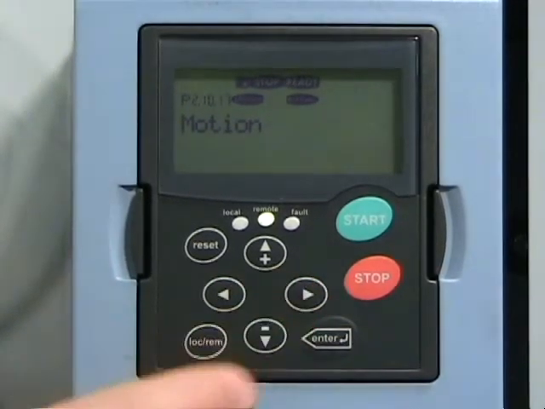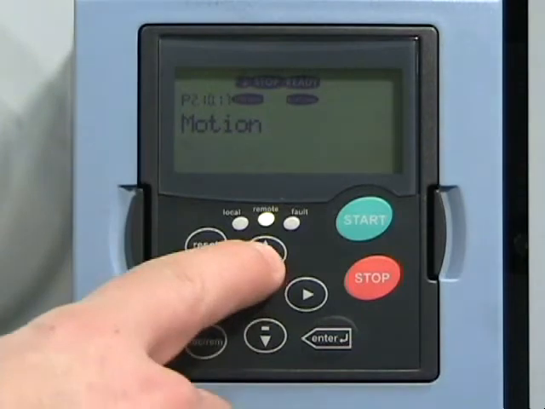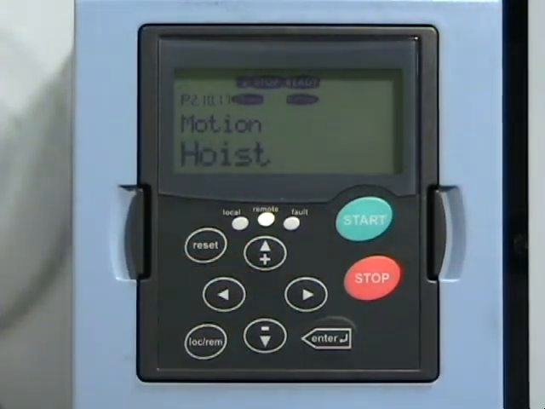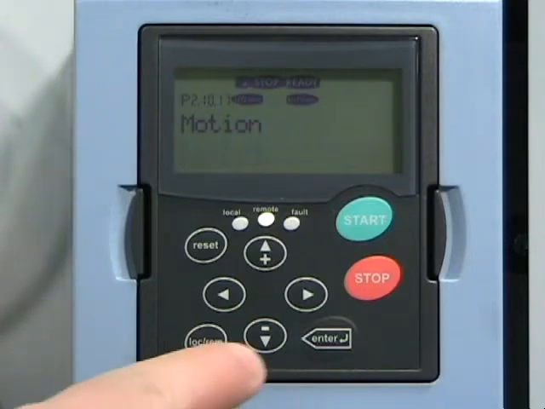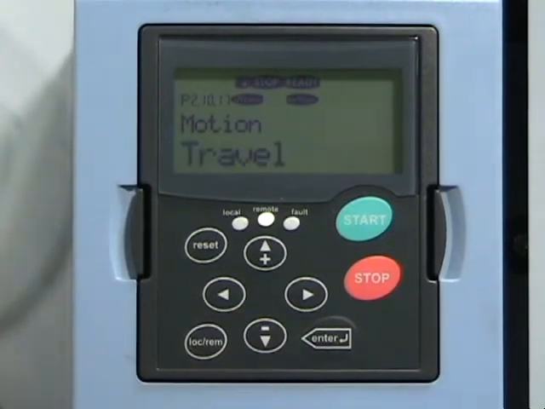First, the wizard will prompt you to select the motion of the section. Press the right arrow key to edit the value. Then, press the up or down arrow key to select either travel or hoist. Press Enter to apply.